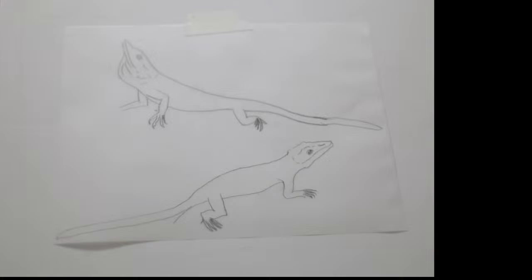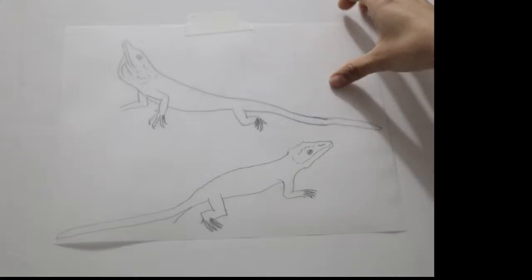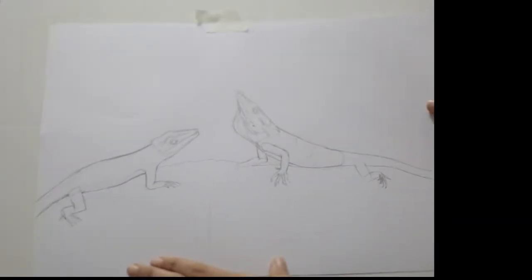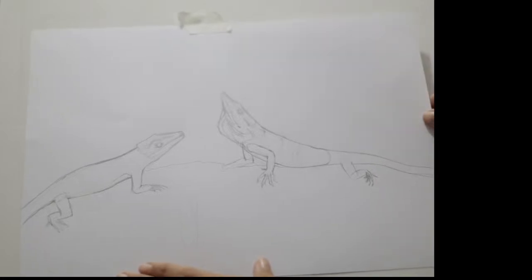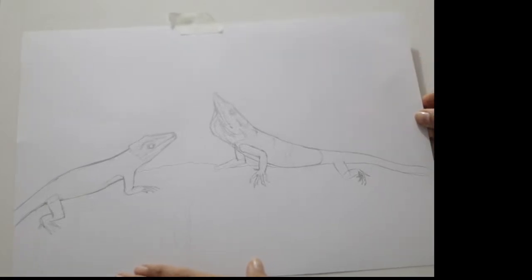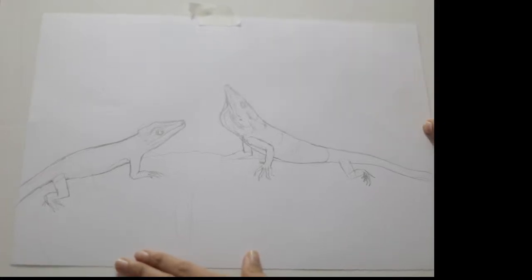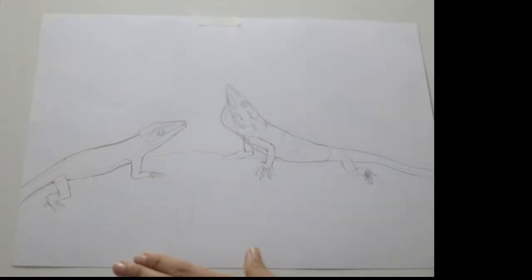Let's do another one. I'm gonna do another trial of the first one we have. With what I was saying, let's put one higher and the other one lower, and then we can think of it as being maybe on different levels in the tree or something, you know?